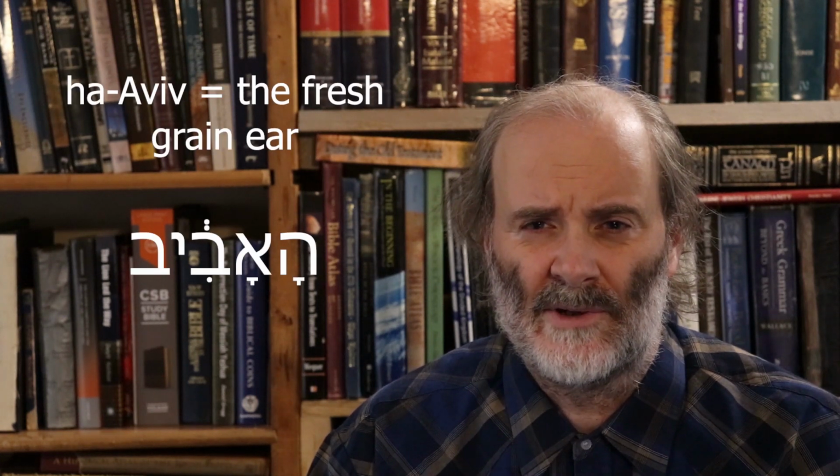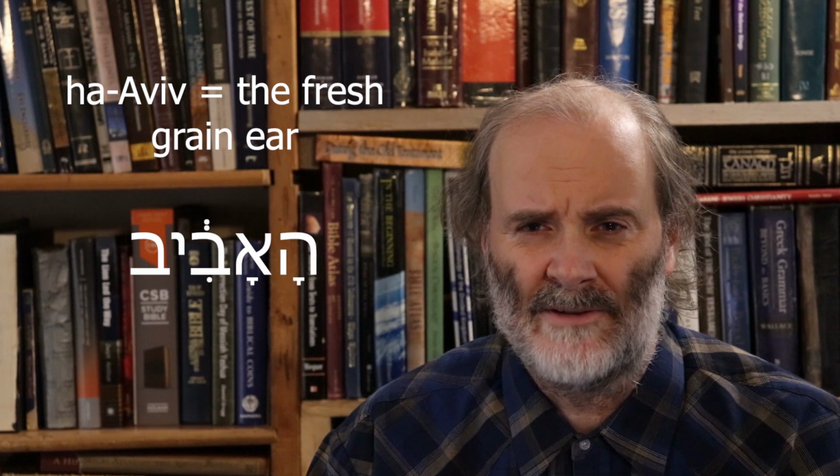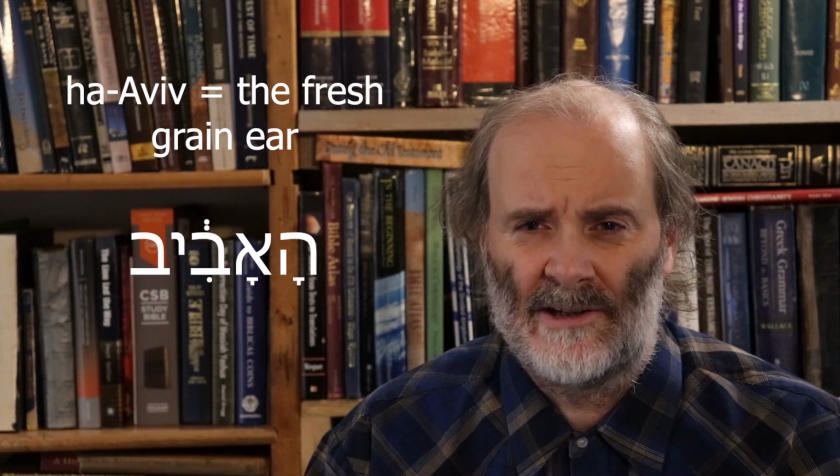Aviv is in the singular, but it's a collective noun, and it also has the definite article in front of it, ha-aviv, which is probably generic. For instance, if we say, "the cow eats grass," really what I mean is cows eat grass. So if I say ha-aviv, the fresh grain ear, what I really mean is fresh grain ears without the definite article on the word. What the barley teachers do is they extract an instruction or a commandment from the month name to go out and observe barley in order to determine when the month is.